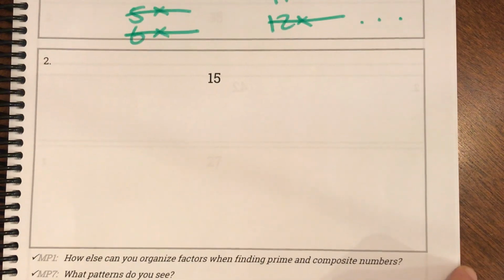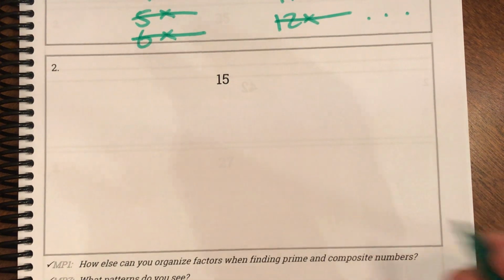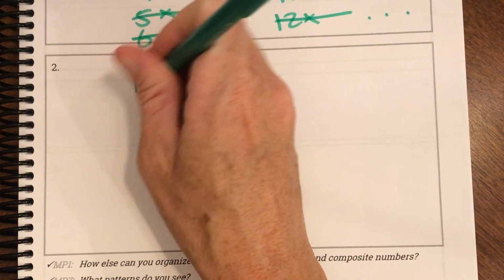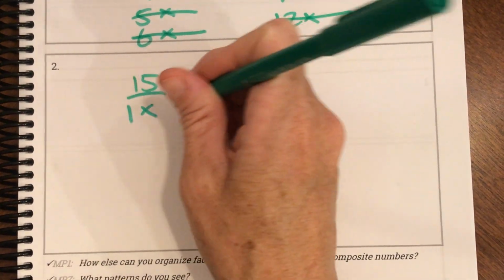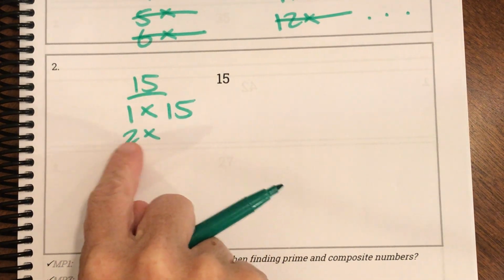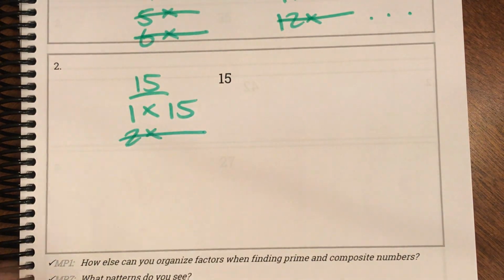Okay, let's look at 15. This one's gonna go a lot faster. So we have for 15, we always start with 1. 1 times 15. 2 times what? 2 doesn't work because this is an odd number. So let's cross that off.